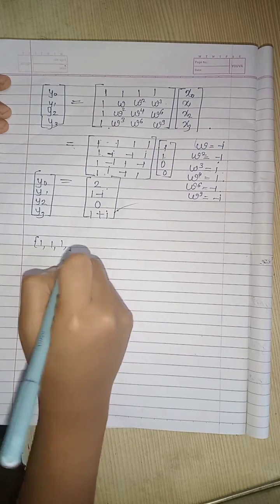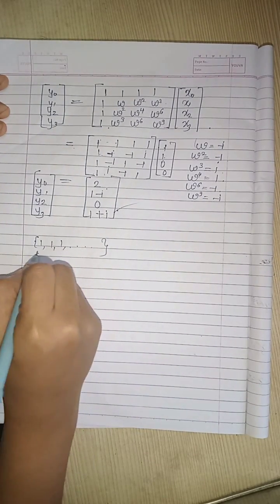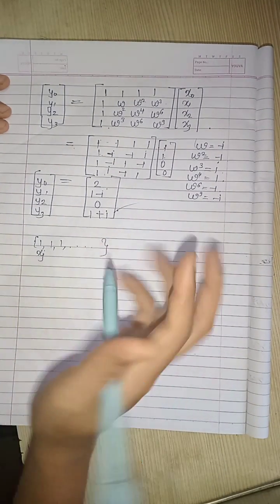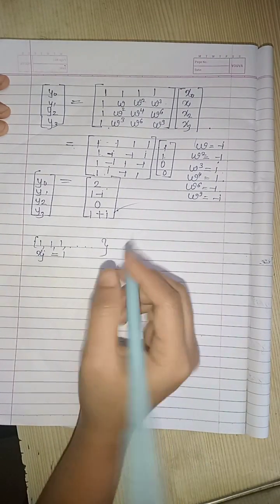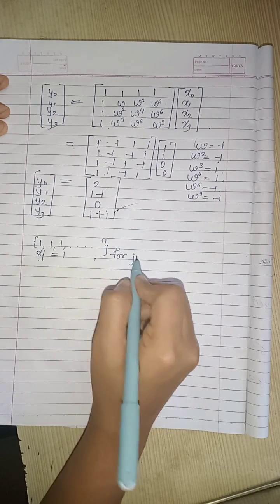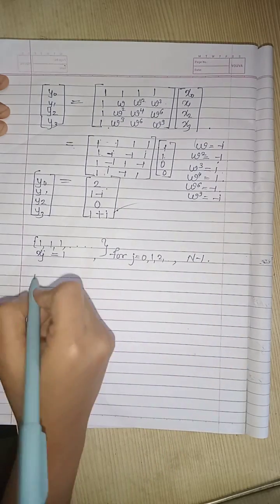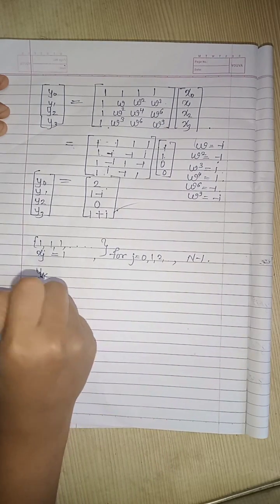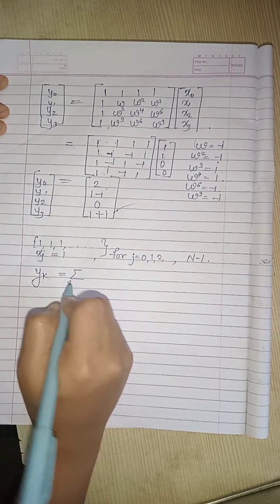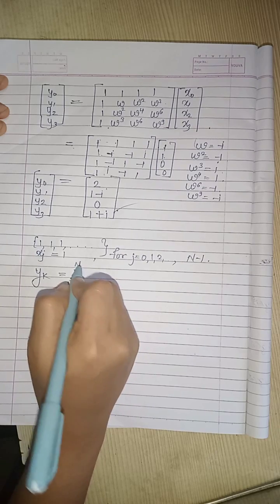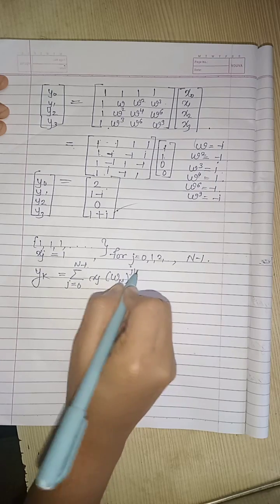1 1 1, and it is an infinite sequence. So here what we can say is that for any component of x, that is xj in general, we have its value as 1 for j equals 0, 1, 2, up to so on, n minus 1. So now to find the kth component of the y vector, that is yk, we have the formula: summation j running from 0 to n minus 1 of xj into omega n raised to jk.